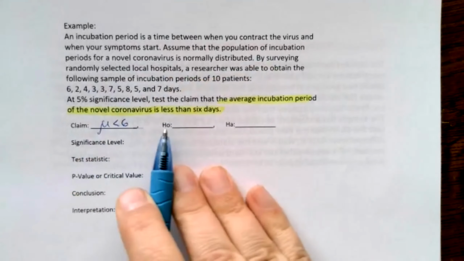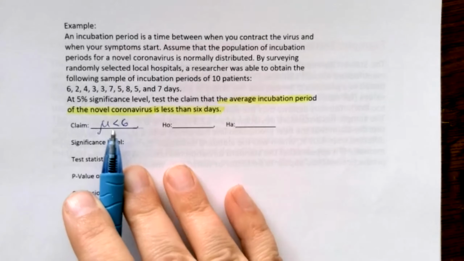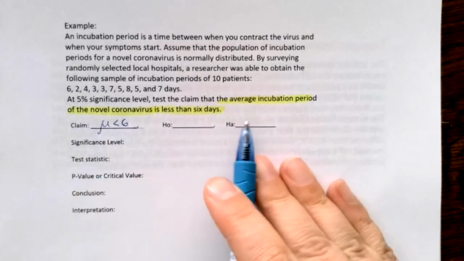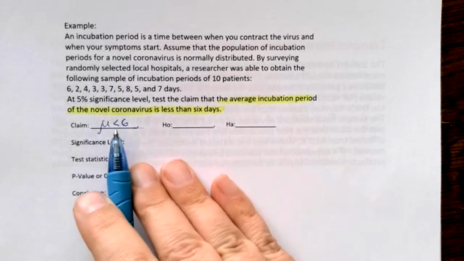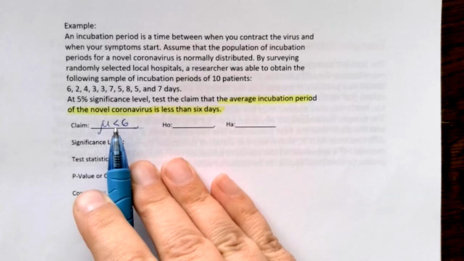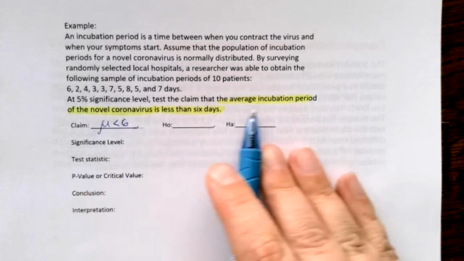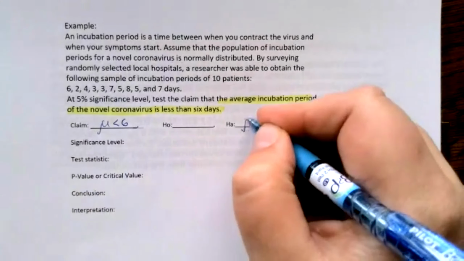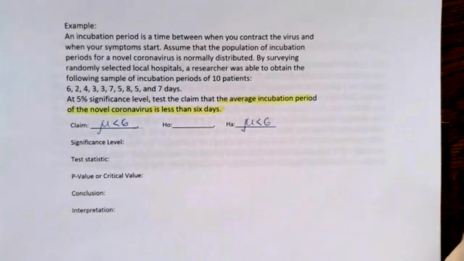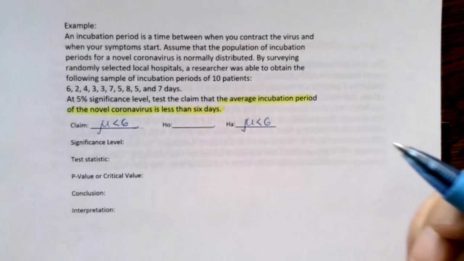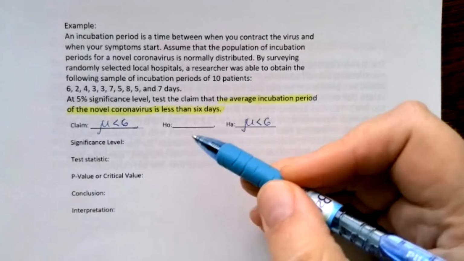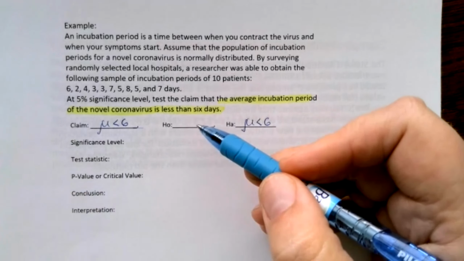Again, let's set up the null and the alternative hypothesis. Does this claim go into the null or the alternative? Well, since it doesn't have an equal sign, it should go into the alternative, which is good because we can only prove the alternative. We cannot prove the null.